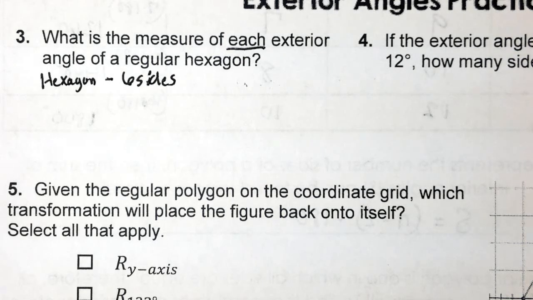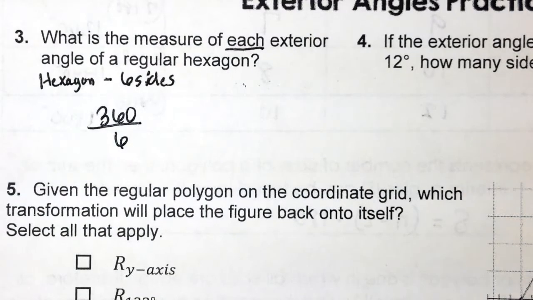It's much simpler than all that. Thank you, bud. 360 divided by 6. I don't know where y'all going with this. Y'all taking a long way around. All you gotta do is 360 divided by the number of sides that you have.